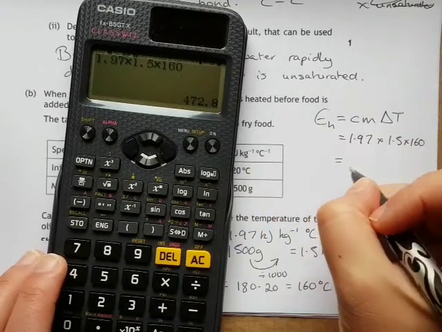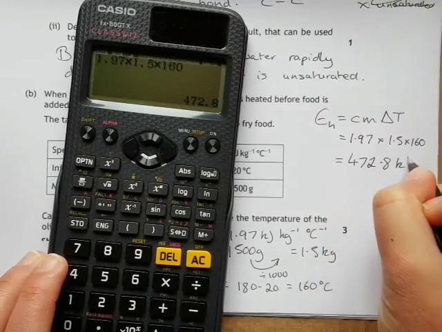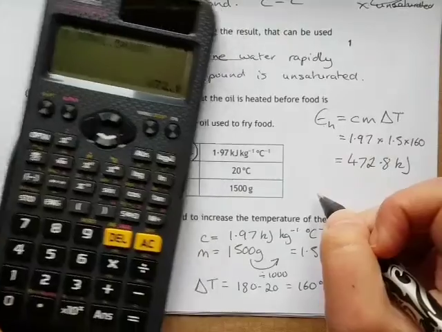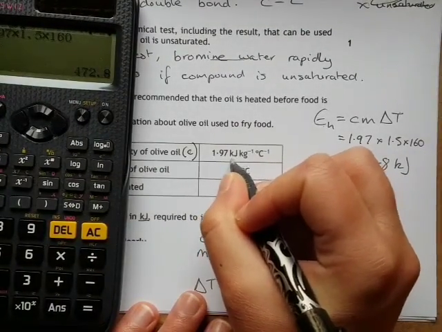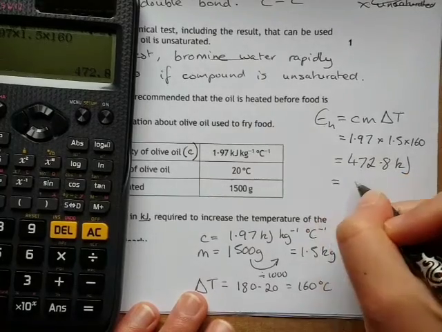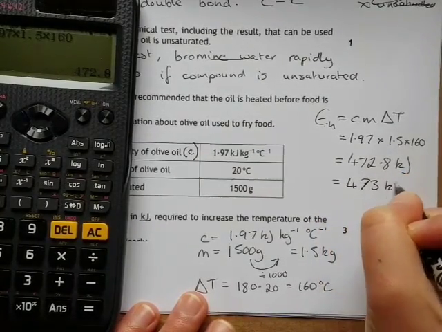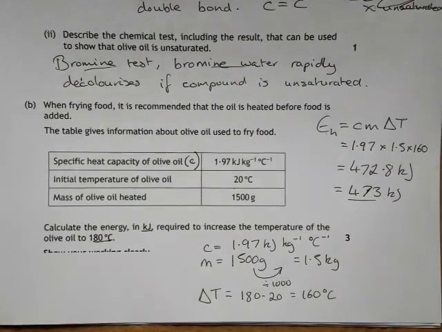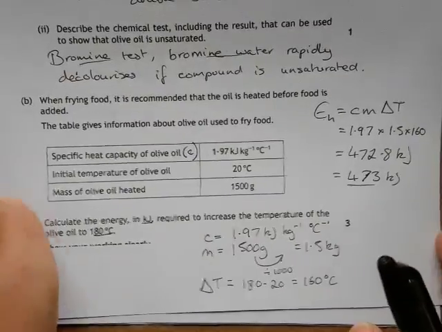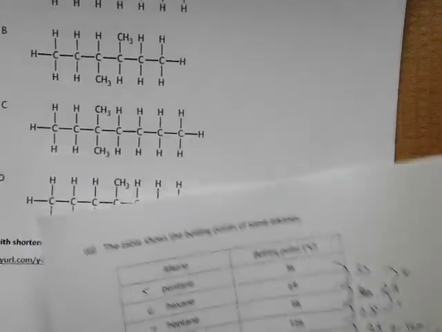Okay, and that's working out at 472.8 kilojoules. Okay, so energy is always in kilojoules as long as you put everything else in the correct units with this equation, because the heat capacity was in kilojoules per kilogram per degree C. If you want to round that up to 473, that's fine as well, but you would have been fine leaving it at 472.8. Okay, so make sure you recognise this type of question if it comes up again if you've watched this video.